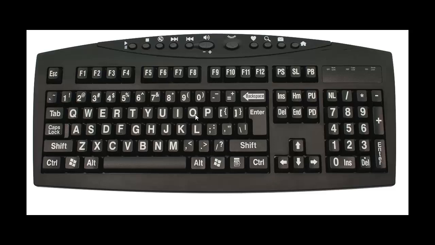O by the right hand's ring finger like this and back. I by the right hand's middle finger like this and back. U and Y by the right hand's index finger like this, back, this, back. Okay. Beside these keys, we have these two extra keys as well.